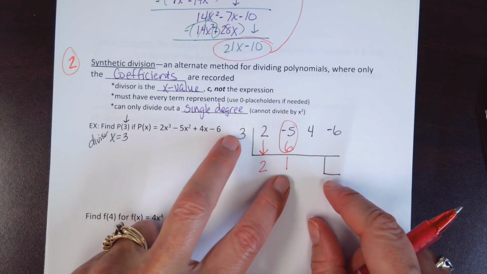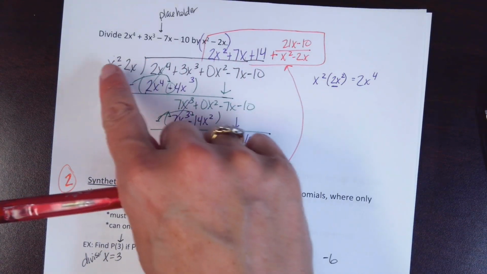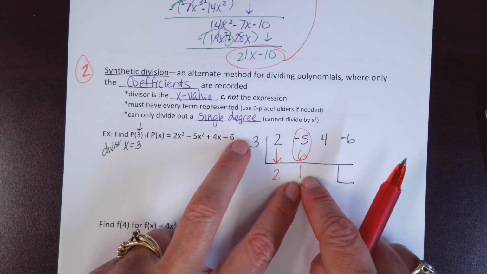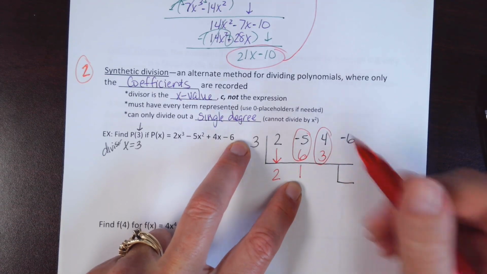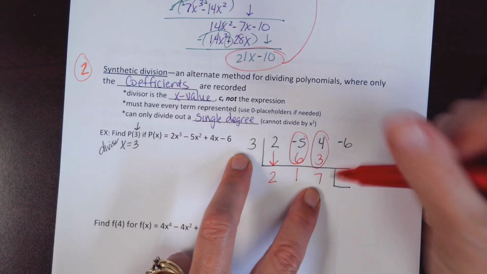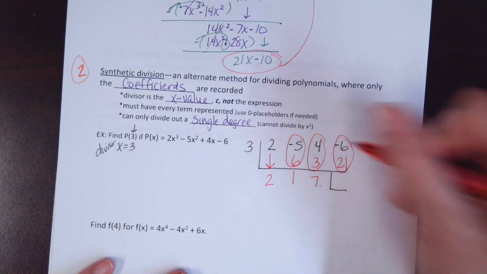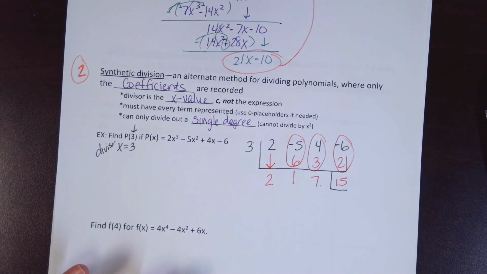I multiply that by my divisor on the outside, just like I would multiply what was in my quotient line by my divisor here. Add on the inside. 4 and 3 is 7. Multiply on the outside. 7 times 3 is 21. Add on the inside. 21 minus 6 is 15.